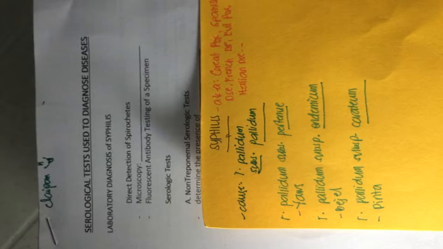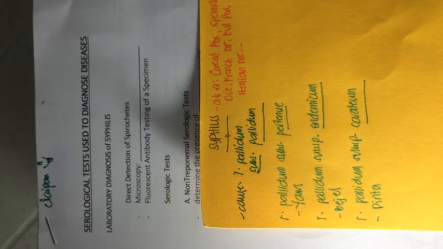I mentioned a while ago that syphilis is managed better compared to HIV, and there are also circulating drugs or medications used for its treatment. These drugs are used for treatment, not just management.